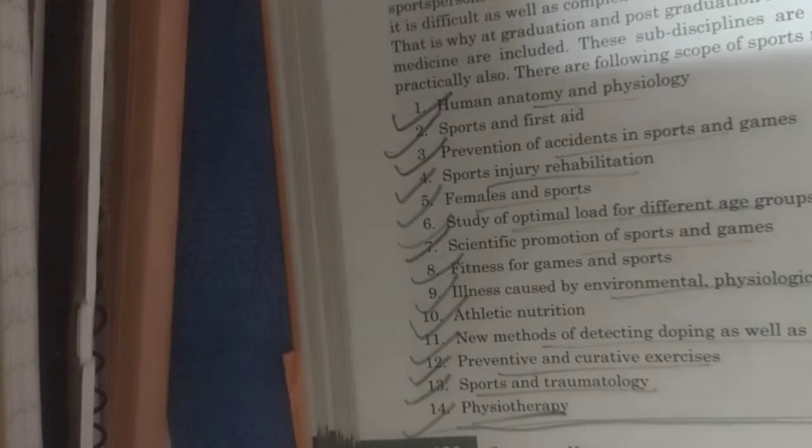So for them, since sports is not only their passion but their job for life, everything, they get very traumatized. So sports and traumatology, physiotherapy, we all know physiotherapy, we require it for all different kinds of injuries, like back pain, head pain, leg pain, knee pain.